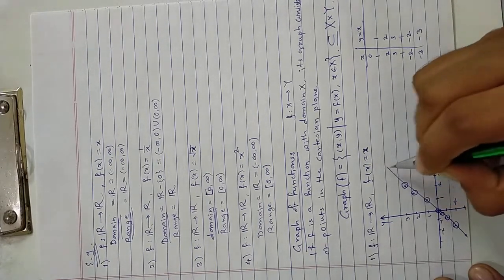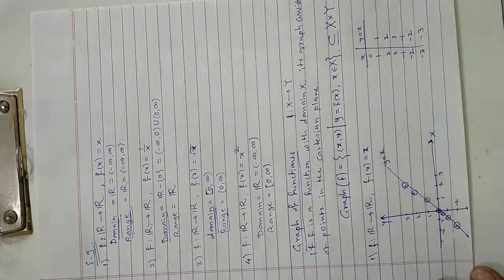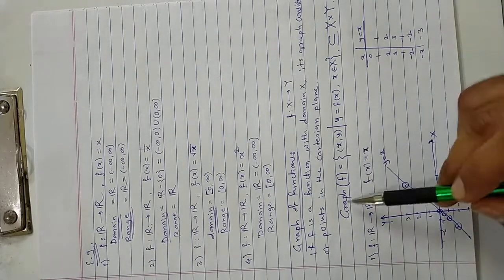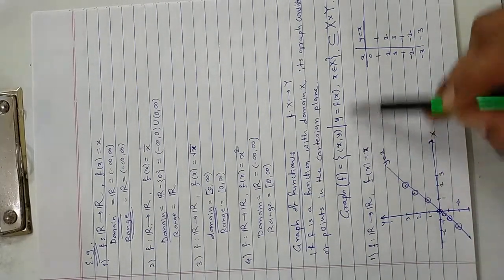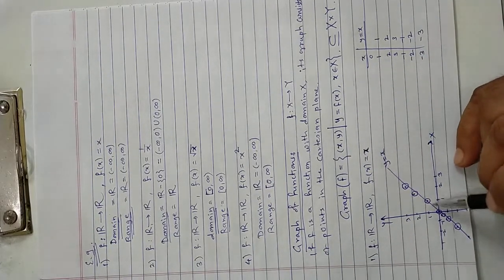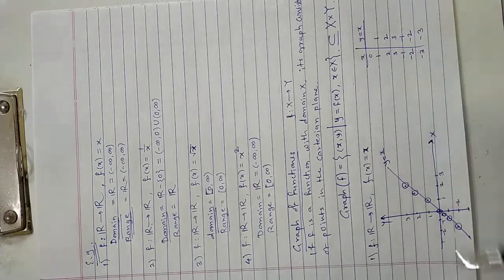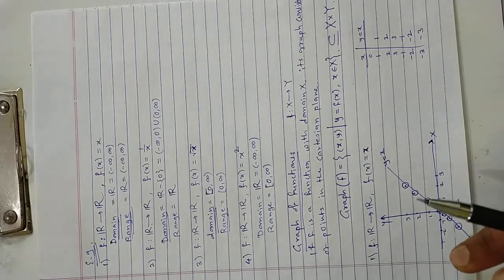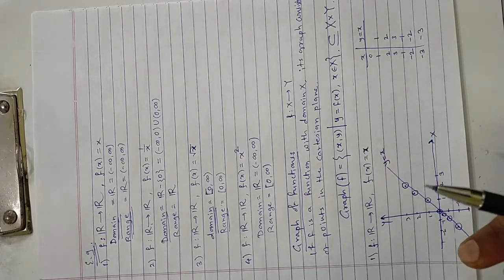So this is the graph of the function y equal to x. And the graph of a function is this collection of coordinates or ordered pairs with the values of x and y, which is the definition of the graph of a function, right?